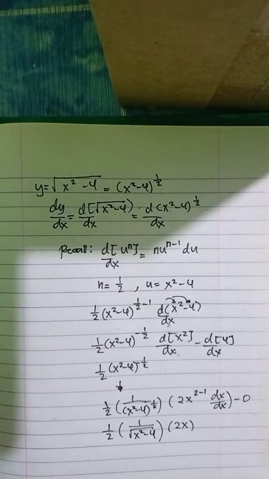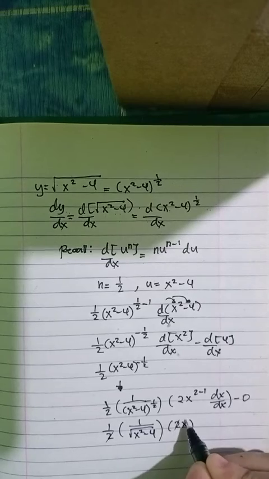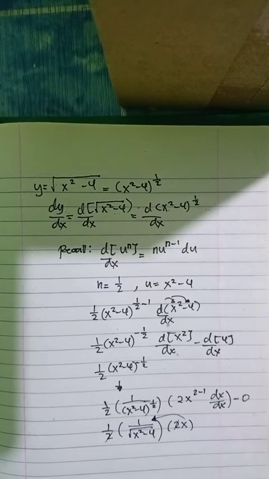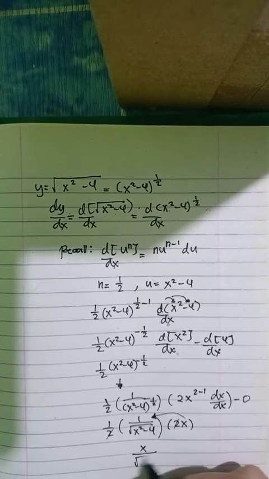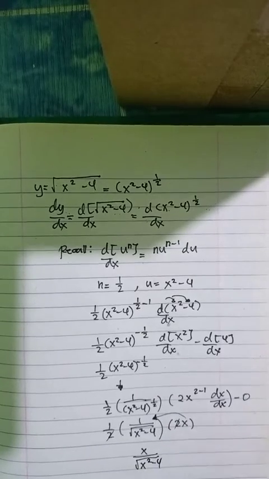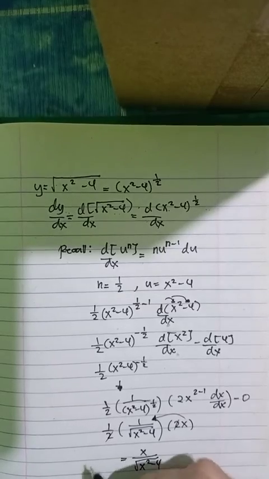What you can observe is that we can cancel this with this, and then the x we will just multiply or put inside, so it looks like this: the square root of x squared minus 4.